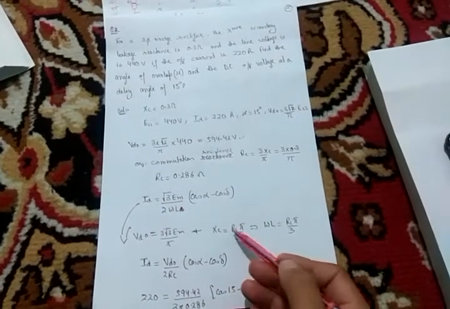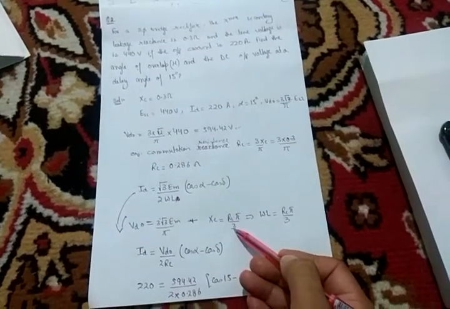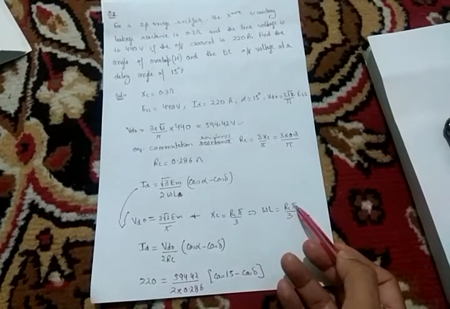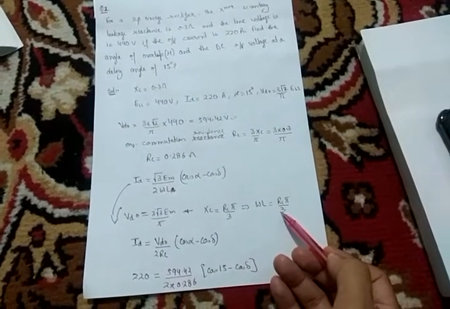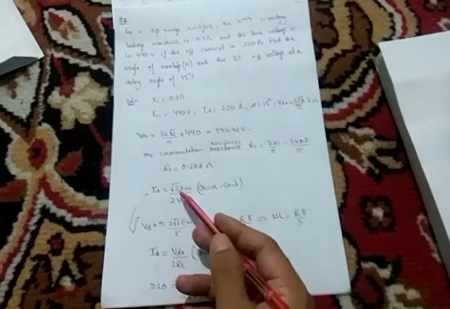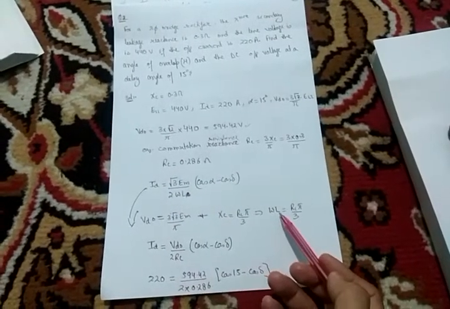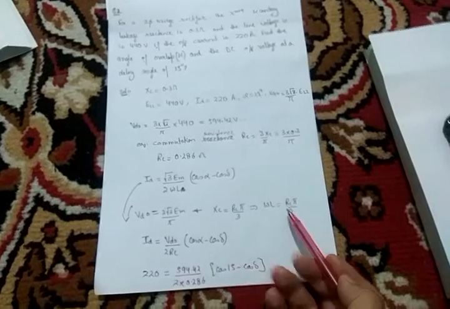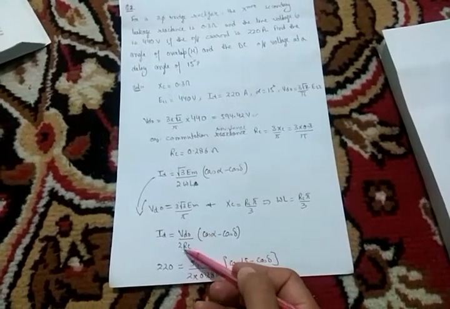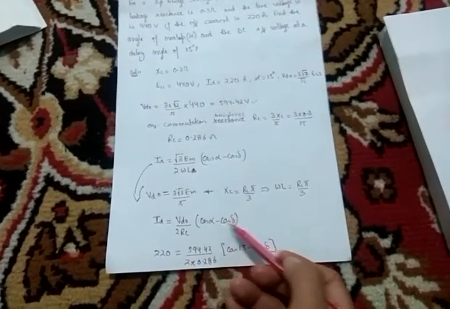And I know that XC is equal to RC into pi by 3. So using these equations, and by using omega L equal to RC pi by 3, I will get ID is equal to VD naught upon twice RC, into cos of alpha minus cos of delta.